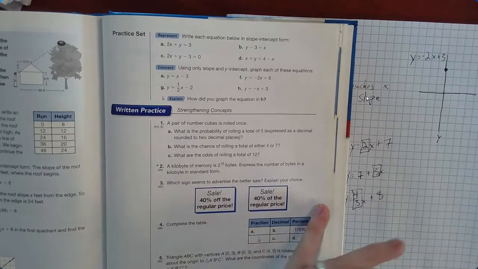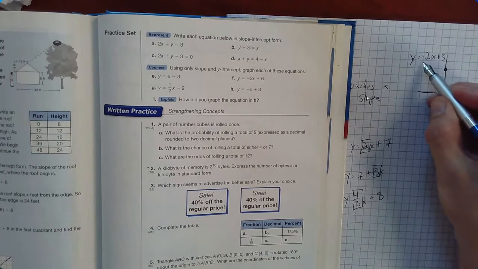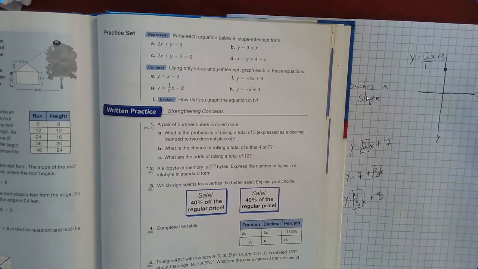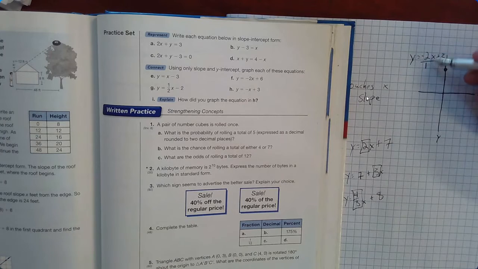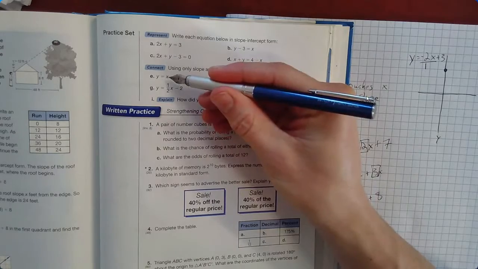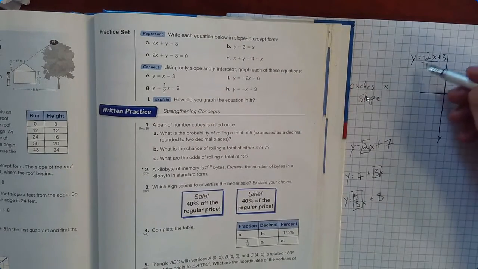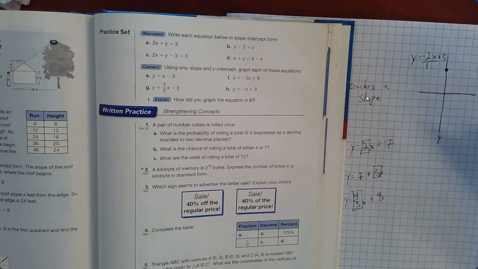Now, in order to actually do the slope, we have to learn something new. We have to put a line under this and a 1. Your slope needs to be a fraction. In order to do any of these, it needs to be a fraction. So if it's a whole number, if your slope is 1, or if your slope is negative 2, you need to put a line under it and a 1 under it to turn it into a fraction.